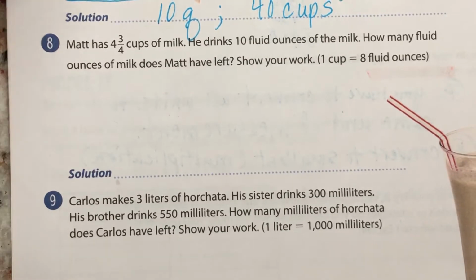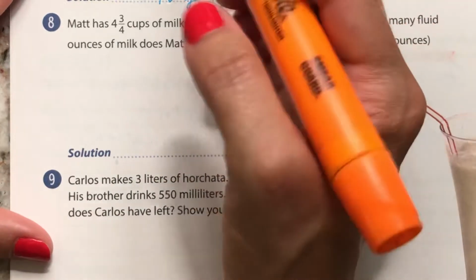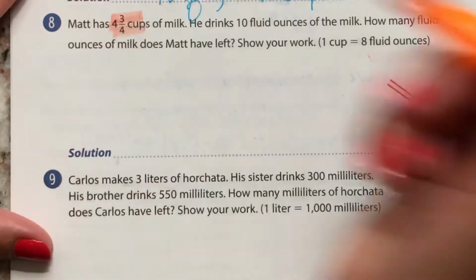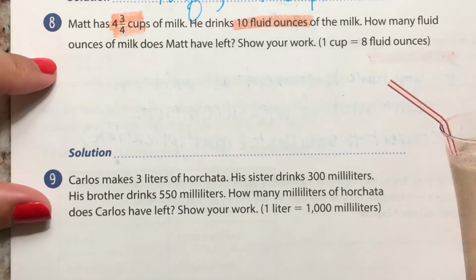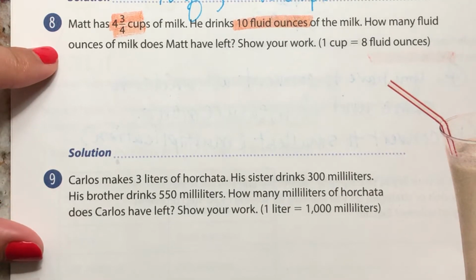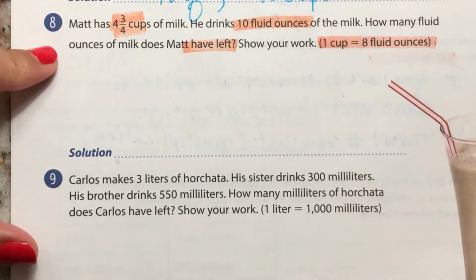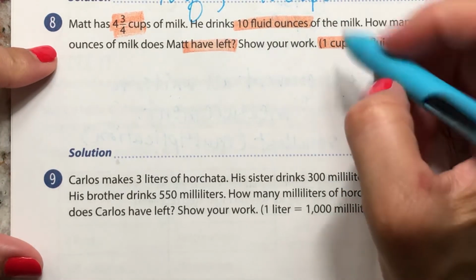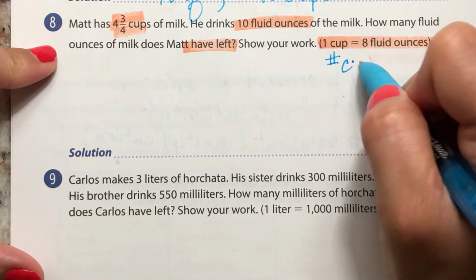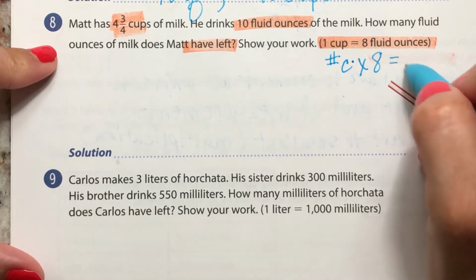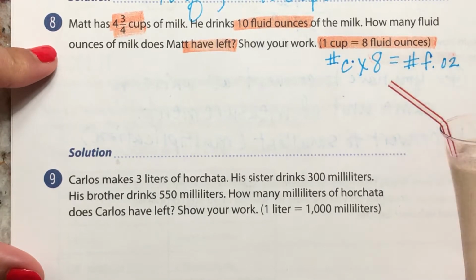And moving on to number 8. This problem says Matt has 4 3/4 cups of milk. He drinks 10 fluid ounces of the milk. How many fluid ounces of milk does he have left? Show your work. So for each 1 cup, we know that it is 8 fluid ounces. So our equation here would be the number of cups we are given times 8 will convert to the number of fluid ounces. That's OZ for ounces.